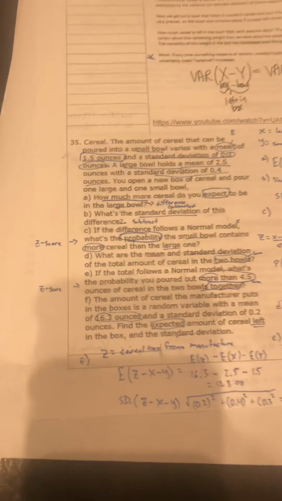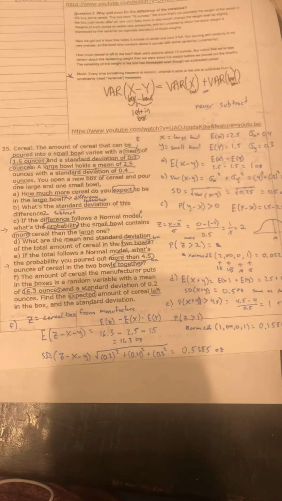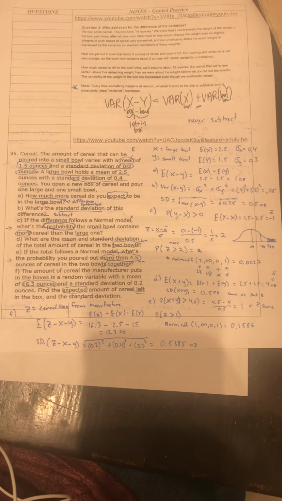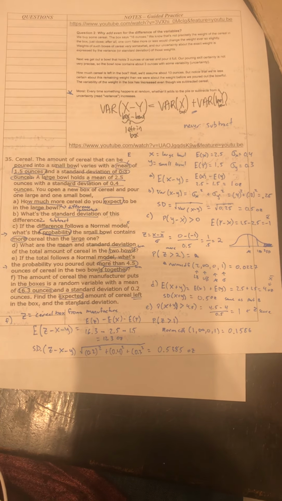Guys, this was the longest problem. We did a couple of older things about the z-score. But pause the video whenever you're having trouble and do the rest of this packet.